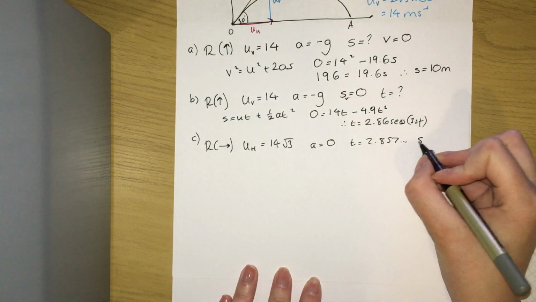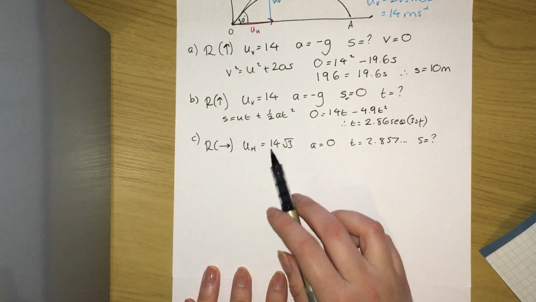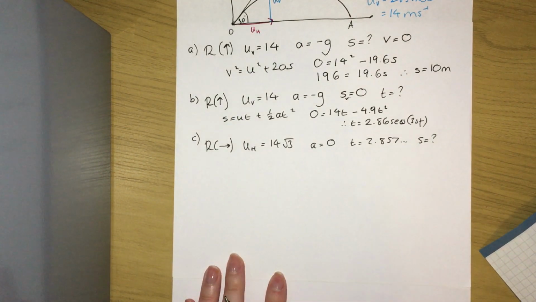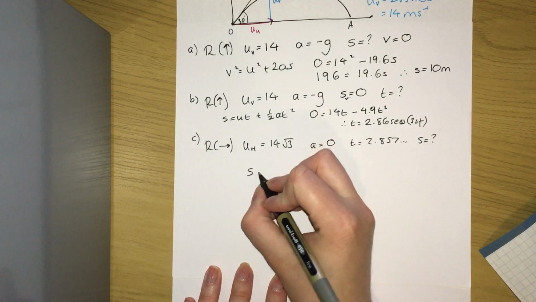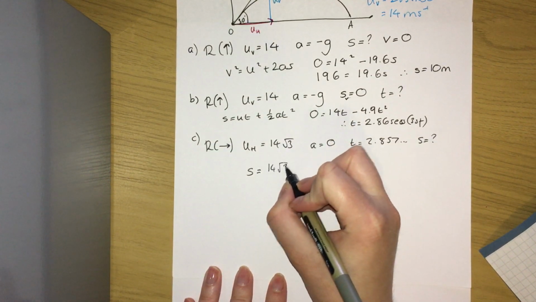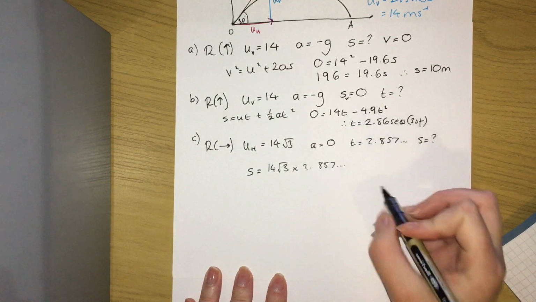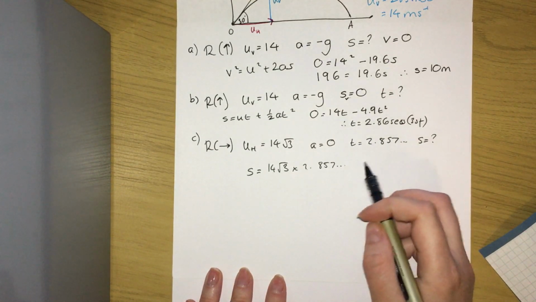And I'm solving for displacement. So again, s equals ut plus half at squared. So displacement is equal to ut, so 14 root 3 multiplied by 2.857, etc. Remember, this is always going to be 0.